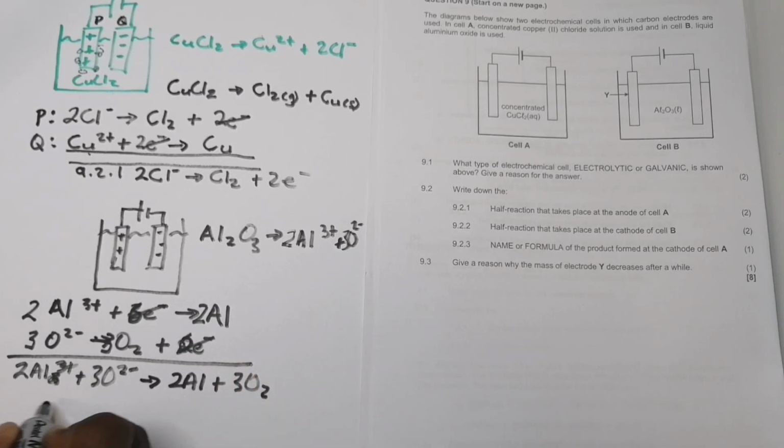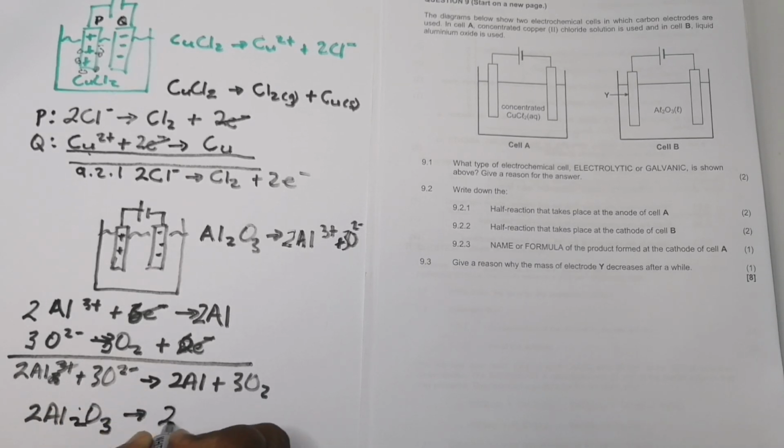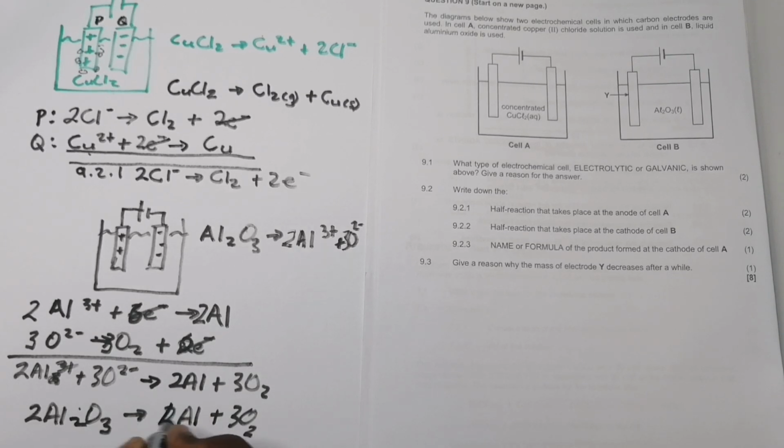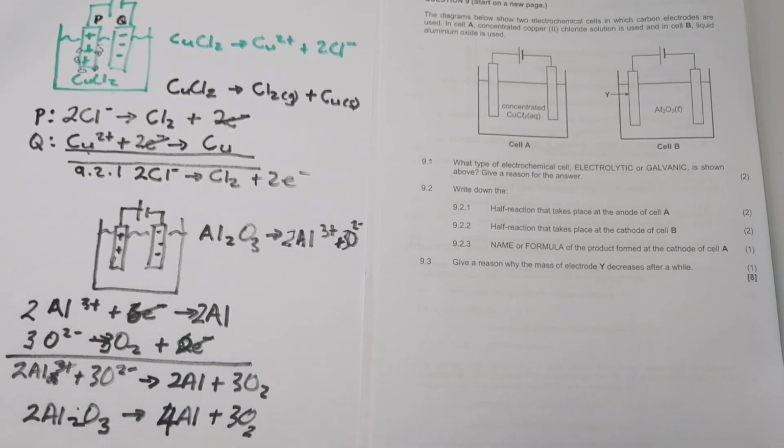Okay, you can actually write this down as 2Al2O3, aluminium oxide, which will give us 2Al plus 3 oxygens. Right, in fact, that should have been 4Al there. So that should give us 4Al rather. So this would be the net cell reaction.